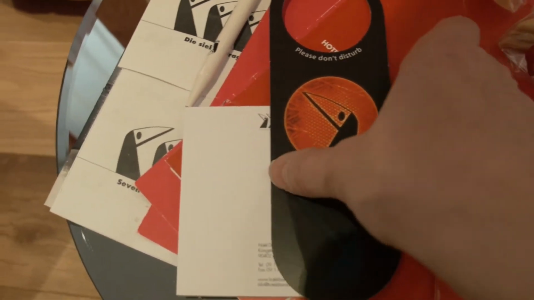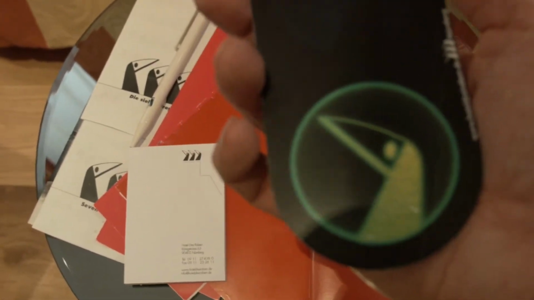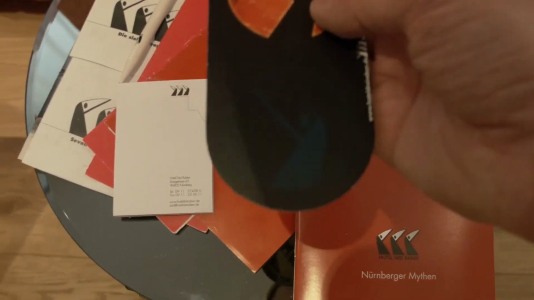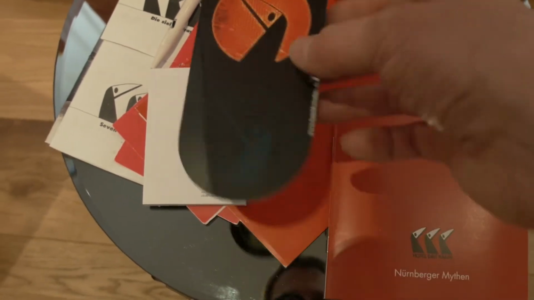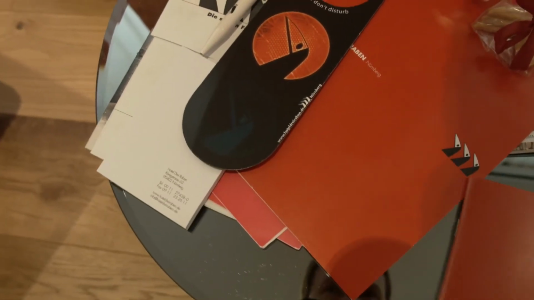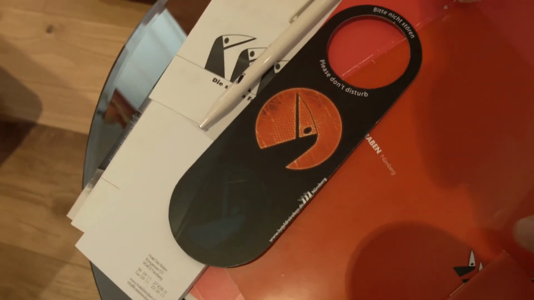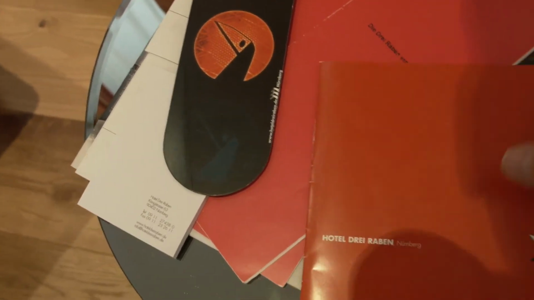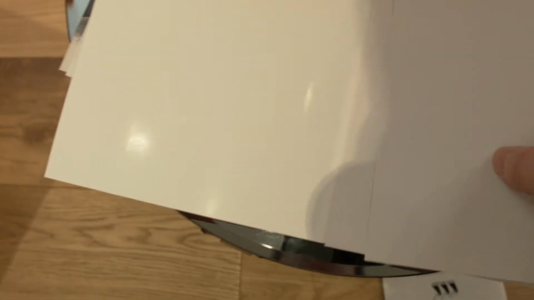The do not disturb sign. These signs have, I think, become kind of a big deal as far as just the art, the design side of things. Let's see if there's any more information here. This is just more of the stationery. Yeah, so maybe what we'll do, let's take a look at the mention here, the myths. We'll just sit down at the desk and take a peek through these.